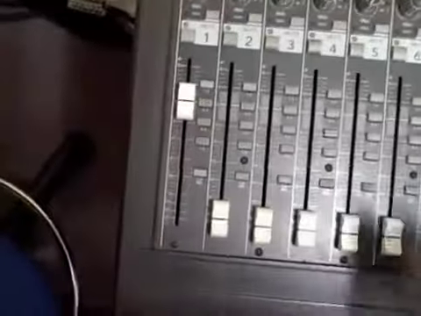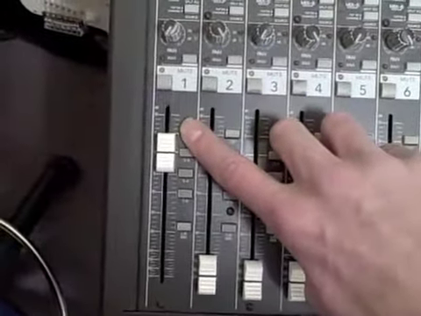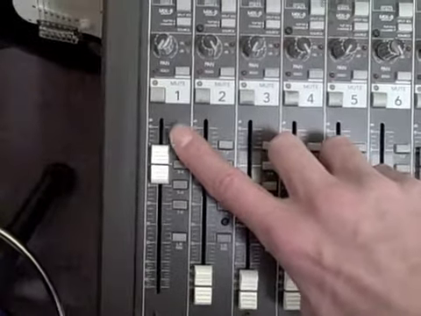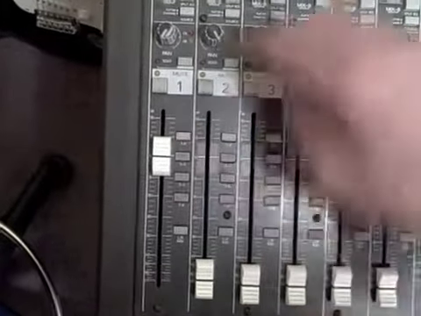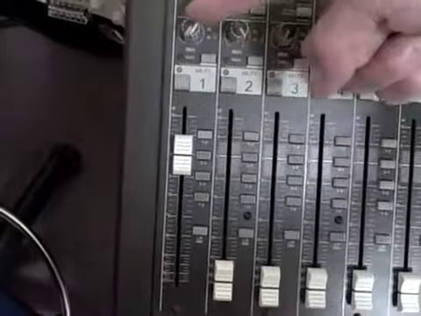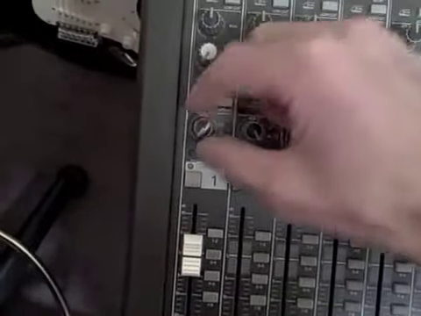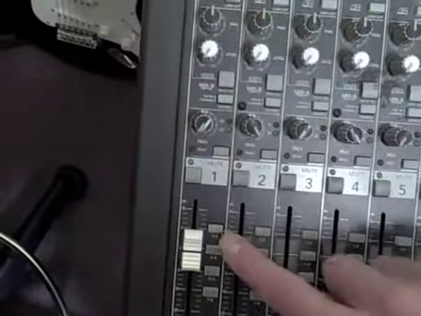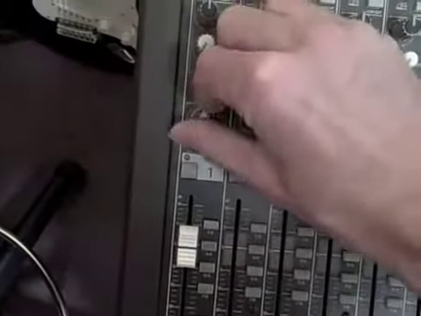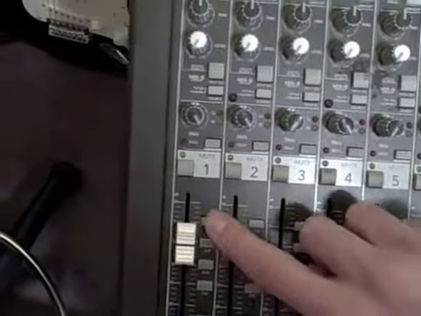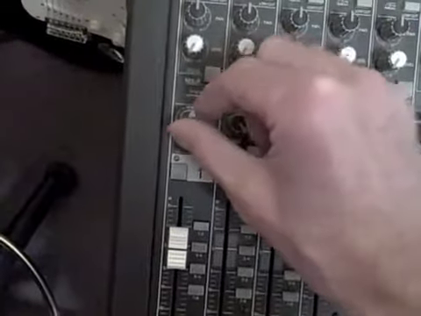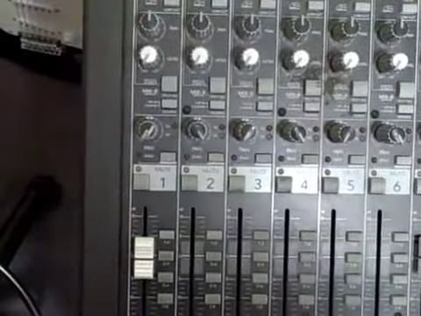When I come back to my channel, I'm selecting 1 and 2. That's a pair. I don't want to go to 2 channels at the same time, so if I use the pan pot just here above the fader, that selects left for odd or all the way right for even. I want to go to 1, so I need it to stay all the way left.